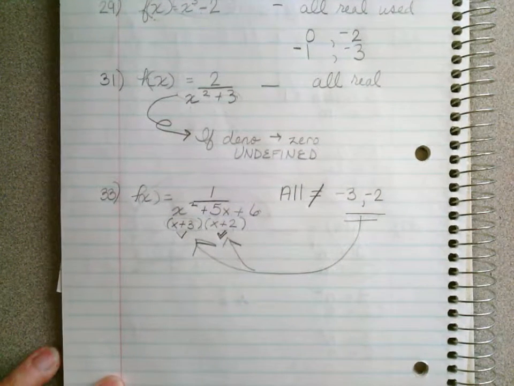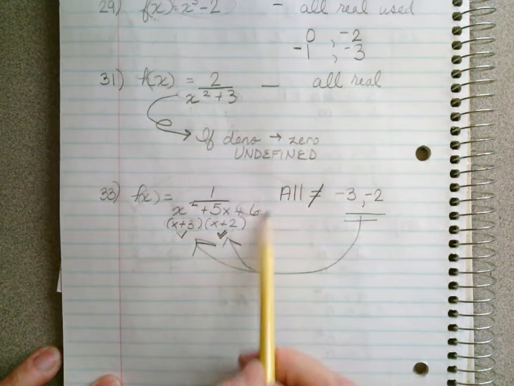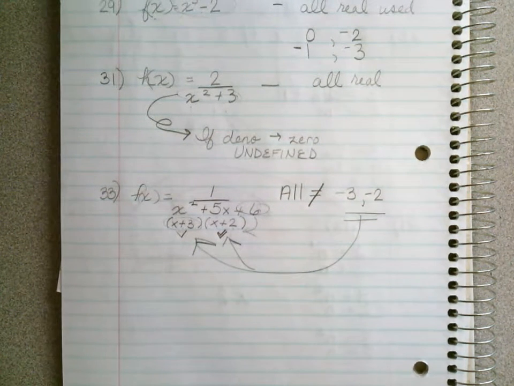0 times 6 is? This is factored into that. X squared plus 5x plus 6 is x plus 3 times x plus 2. So if 0 works for the equation, then all numbers?